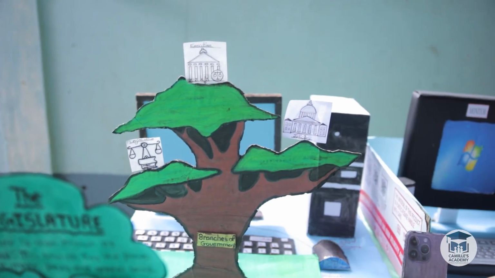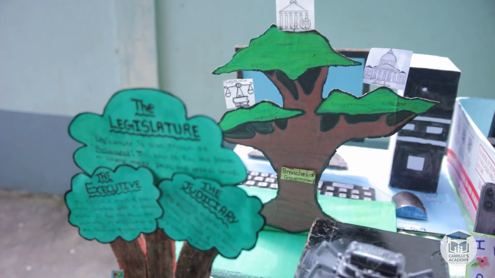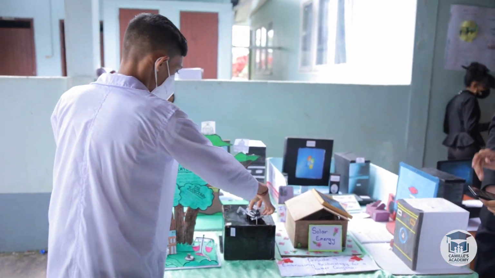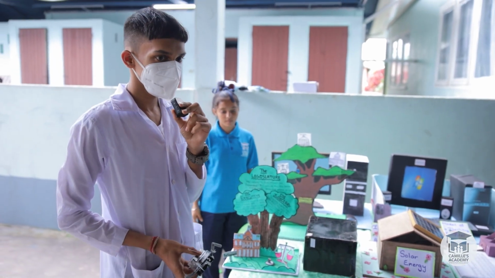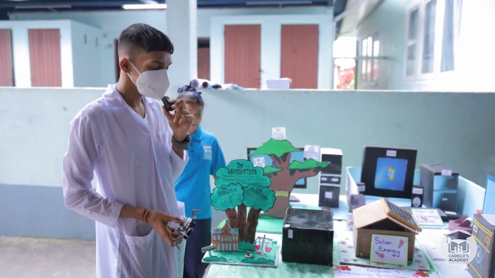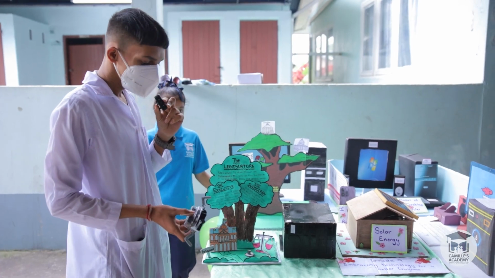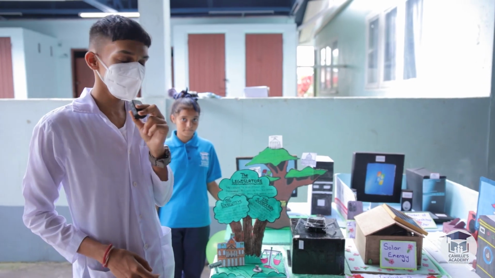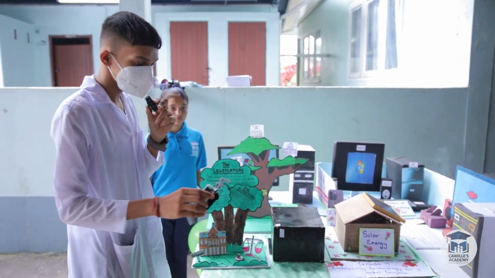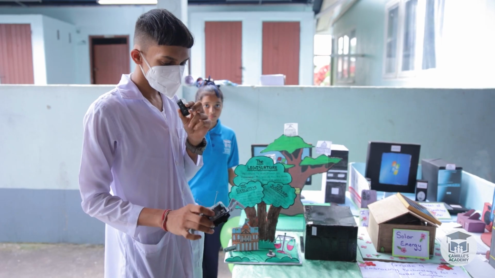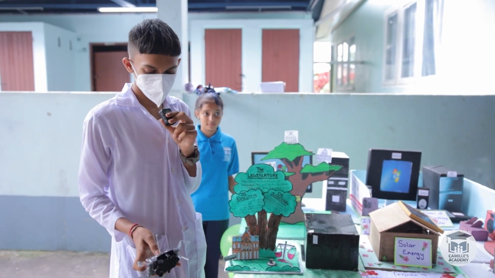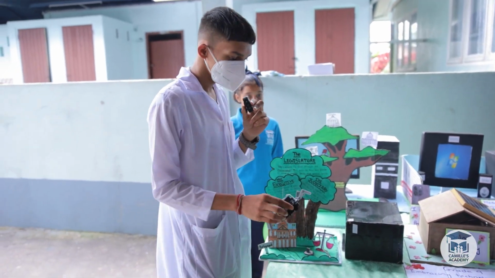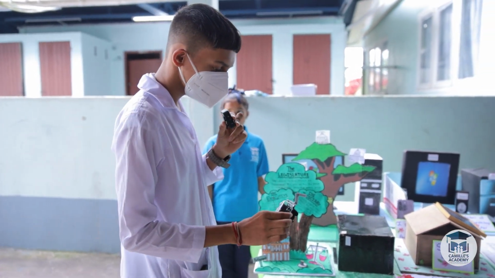So here we have branches of government, models of the branches of government, and now coming here more to my right, there is a robotic crab which we made using the automation of machines. Automated machines allow these robotic masterpieces to work without the help of human beings. It comprises a switch, a battery, wires, other external wires for the tentacles, and some extra legs. So I'm gonna switch it on and show you how it works.